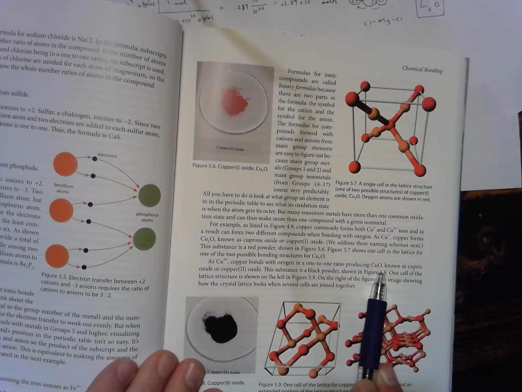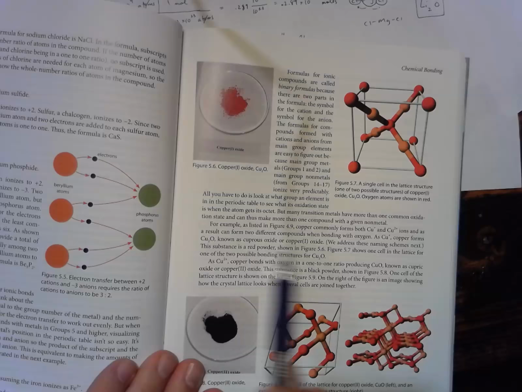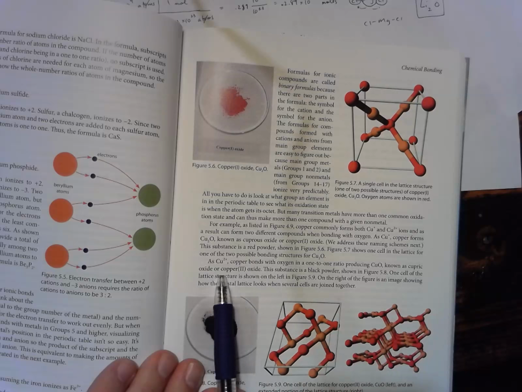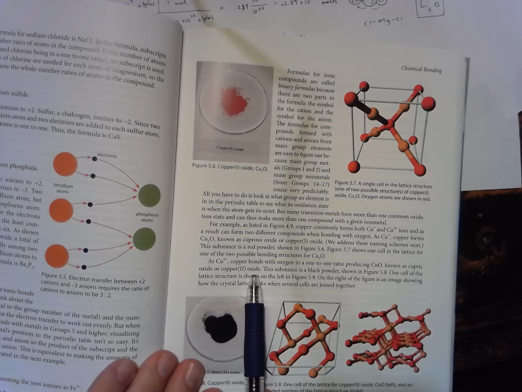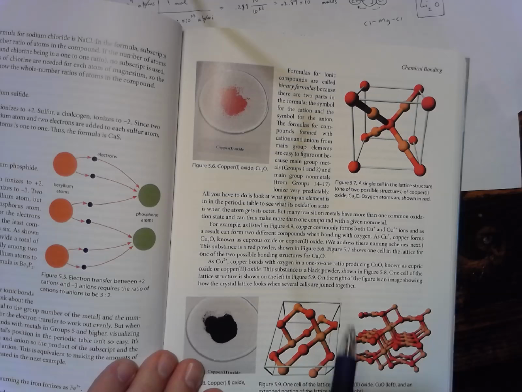Okay, this is cuprous versus cupric. Okay, this is the one that I think is the most descriptive and the easiest to remember, and so it's a double winner. So we'll be focusing on that. Okay, and you can see, you can kind of look right here.